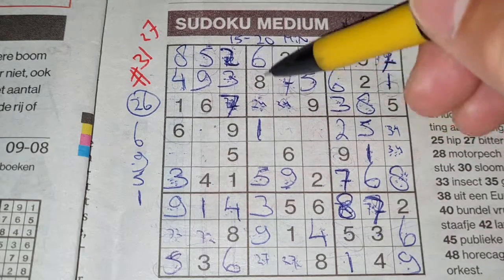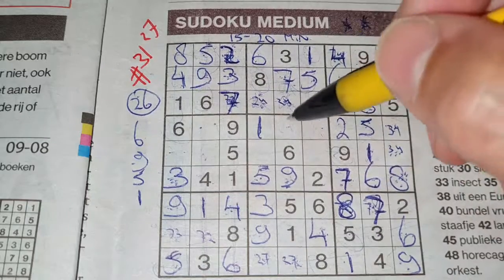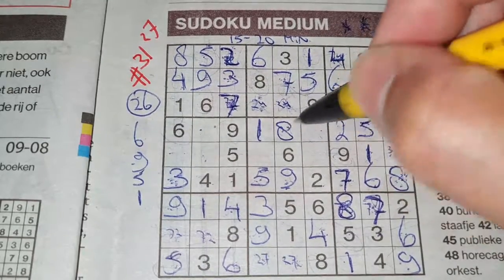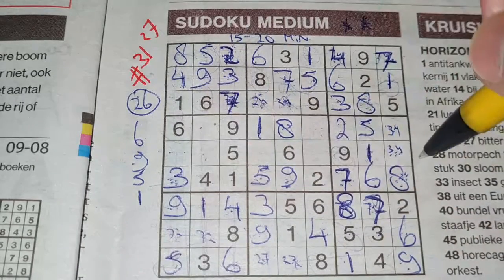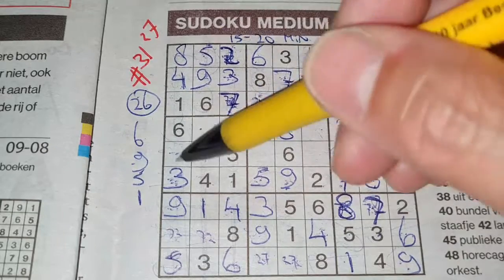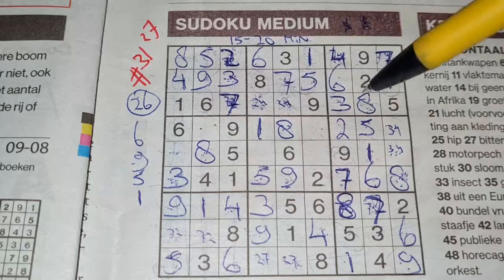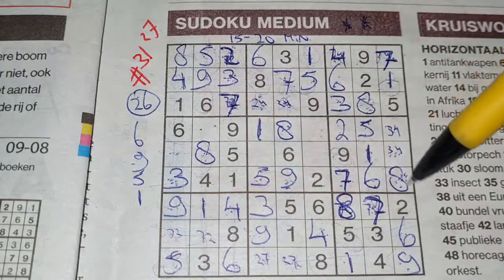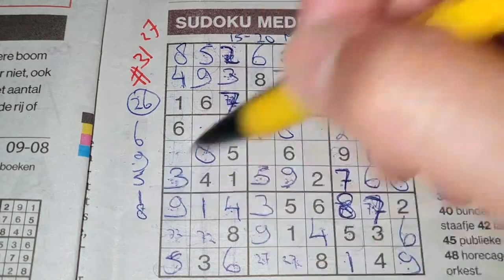Then we have an 8 in this column, 8 in that column. So the column between, the middle column, the only place for the 8 should be there. 8 in this row, 8 in that row. So the row between, the middle row, the only place for the 8 should be here. We see there 8, no 8 there. 8 should be there. And all the 8s are used. I can see this is number 5, number 8.